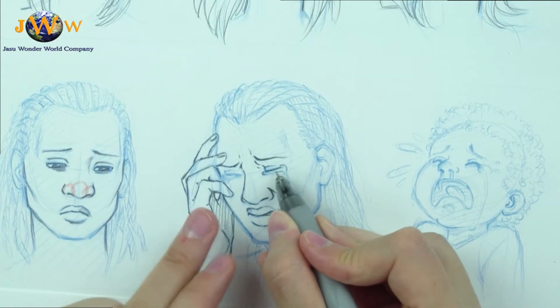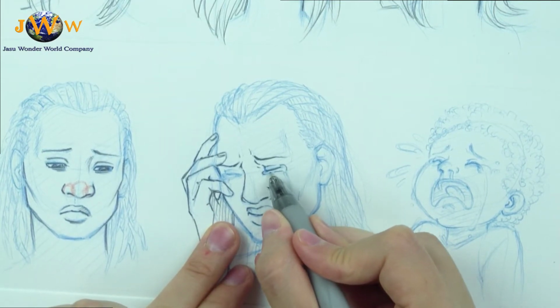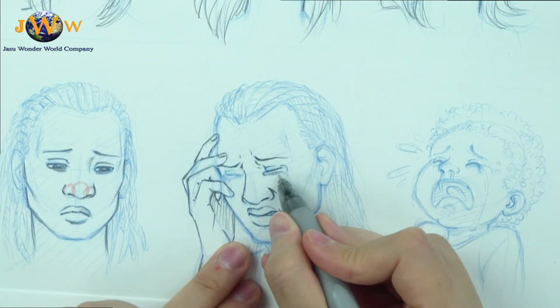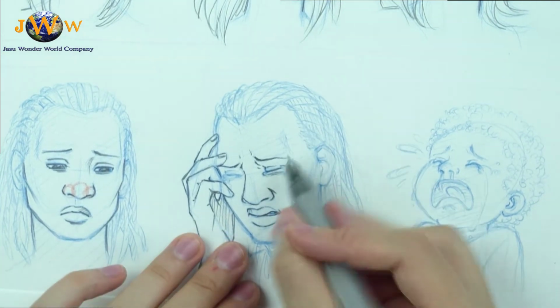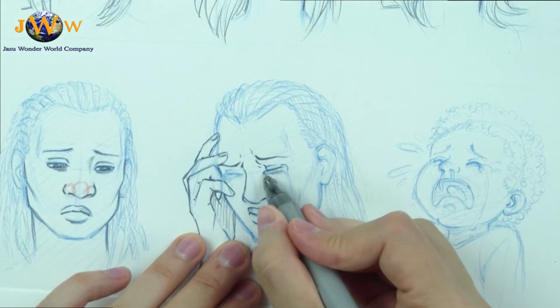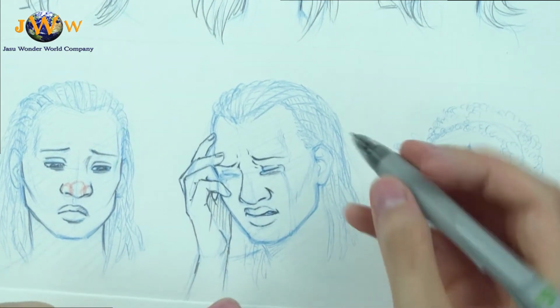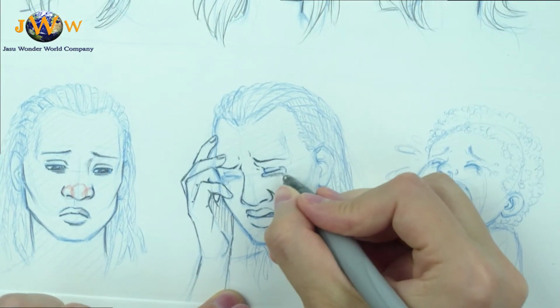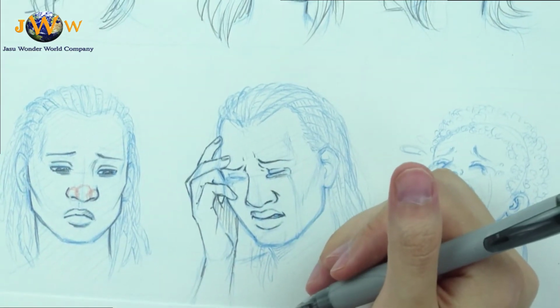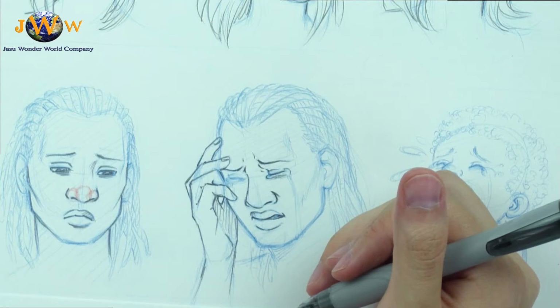Here as well, I like to add a little shading. I don't know if you can see it very well here, but at least I'm saying it, so remember this. A little shading under the eyes, because when you cry, your eyes get red.